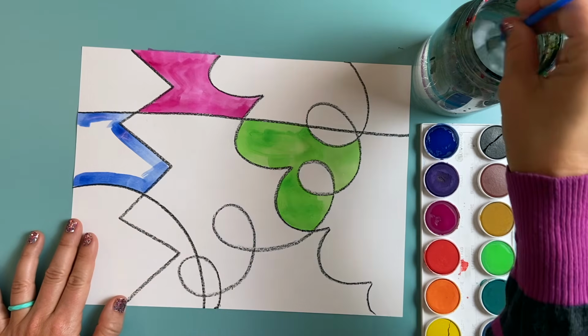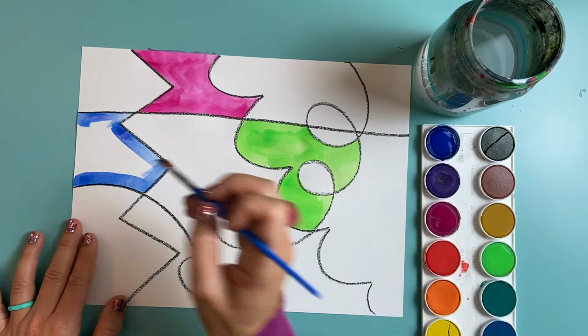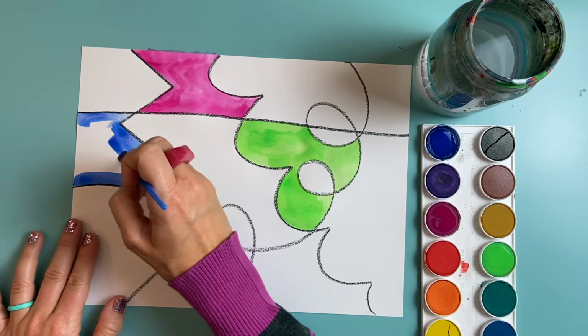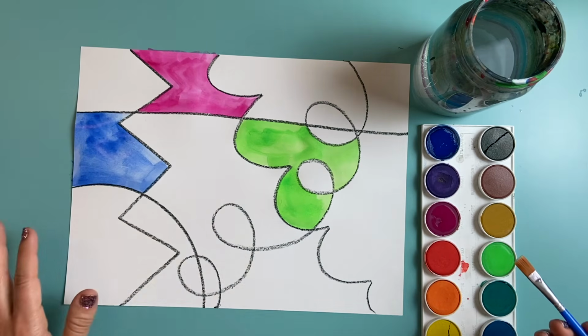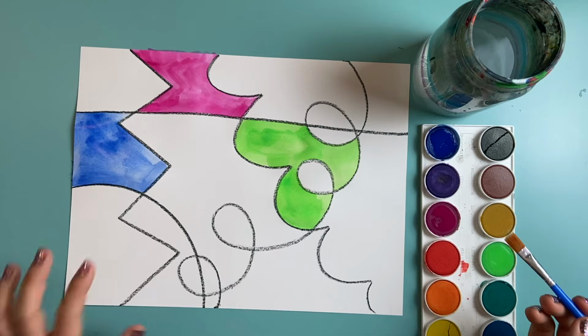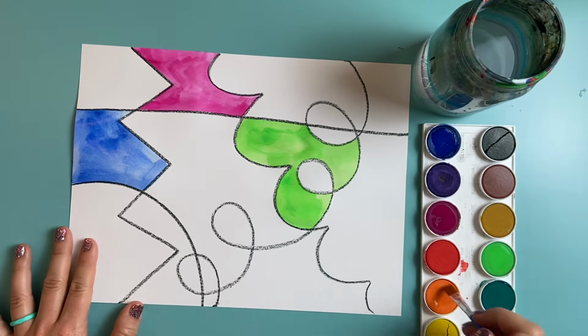Look, I've gotten the hard parts first. Get a little bit more water, a little bit more paint. Now I can go back and do the easy parts. I'm going to keep going until I've filled my whole painting with bright, colorful paint.